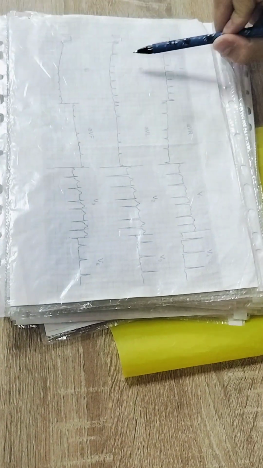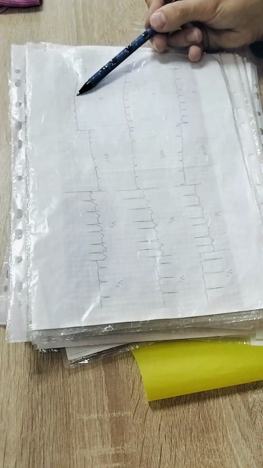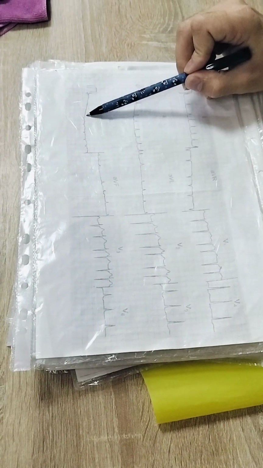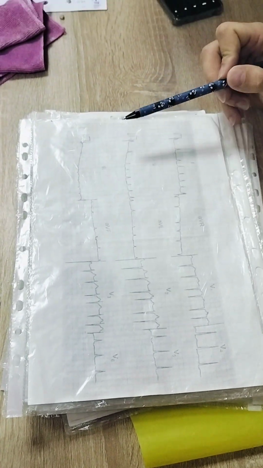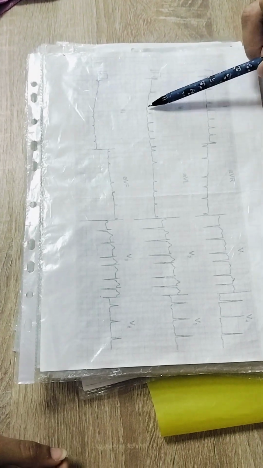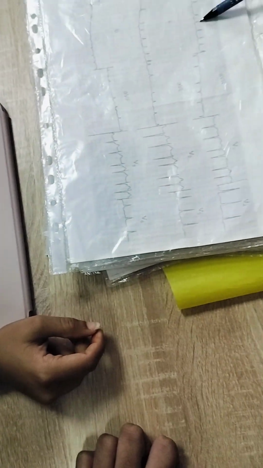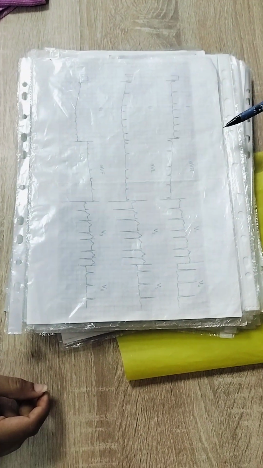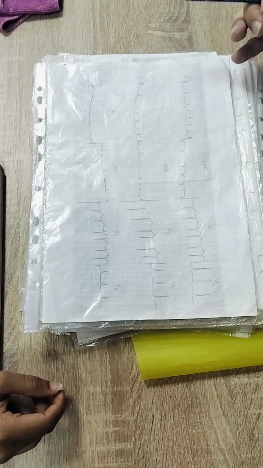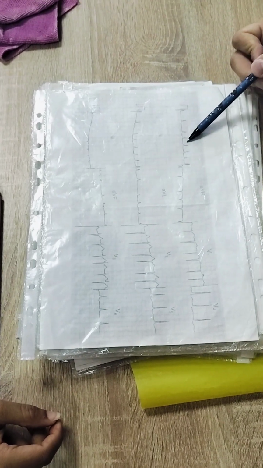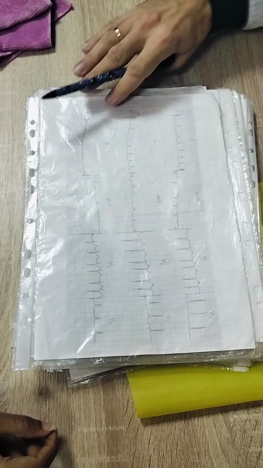R wave is absent or very small, less than 1 millimeter. This one is 5 millimeters. This one is 5 plus 3, 4 more, so it is 8, 9 millimeters. So this one is the biggest one. The biggest R wave is in the left hand. It is shift to the left.